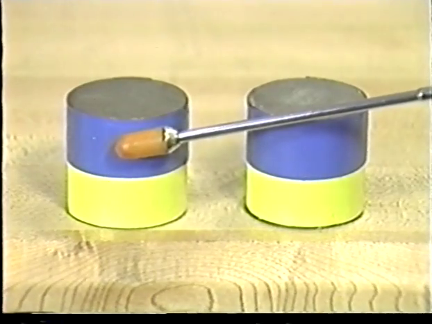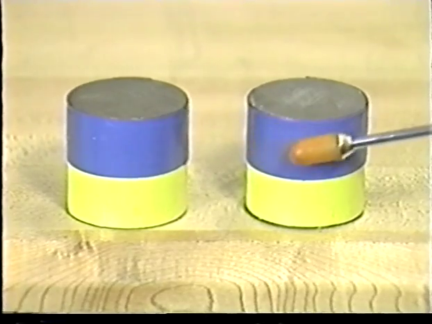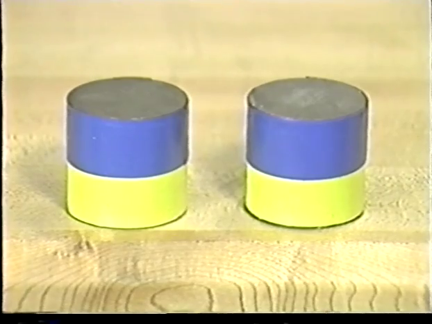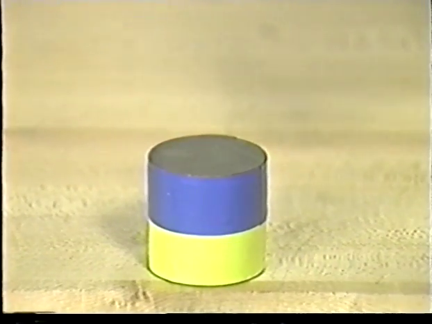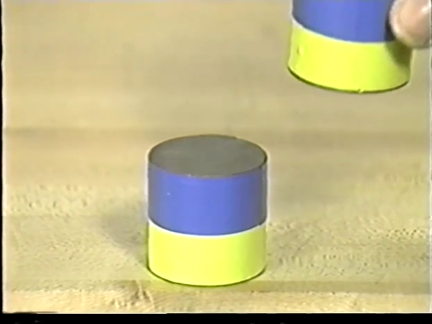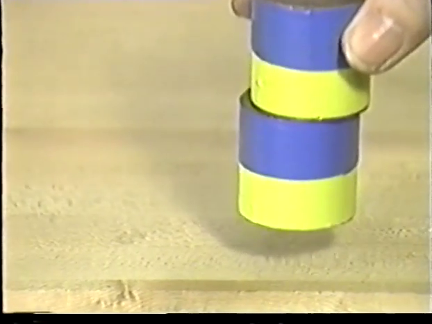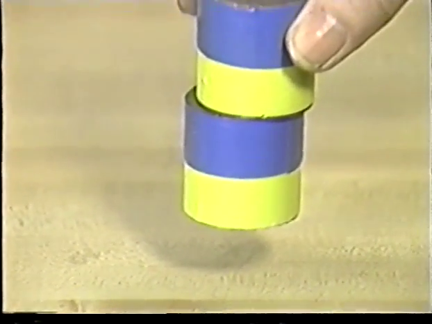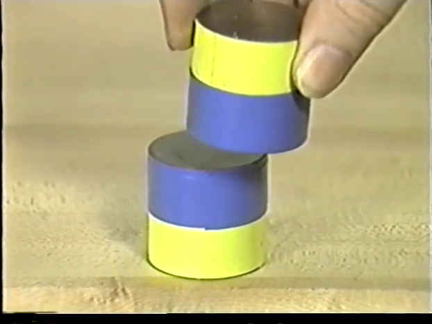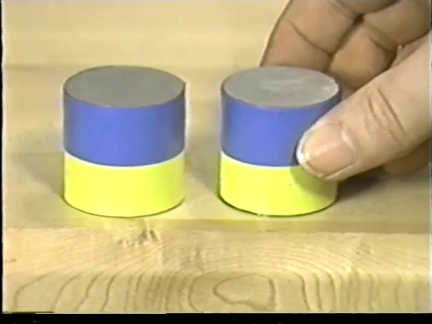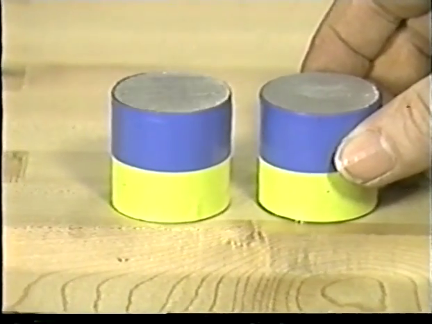Here we've taken and wrapped the south poles of these magnets with yellow tape and the north poles with blue tape. This can be used to demonstrate how like poles of a magnet repel and unlike poles attract. If we bring unlike poles together, they attract. If we bring like poles together, they will repel. Remember, like charges repel, unlike charges attract.